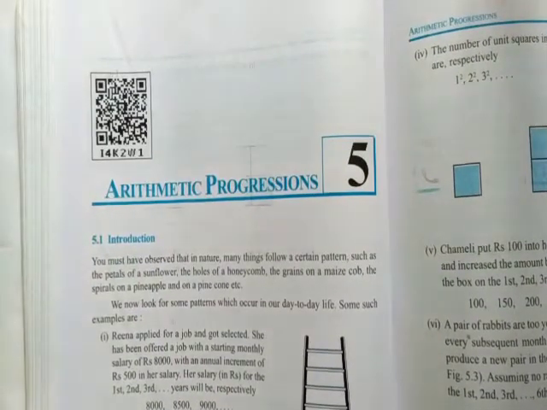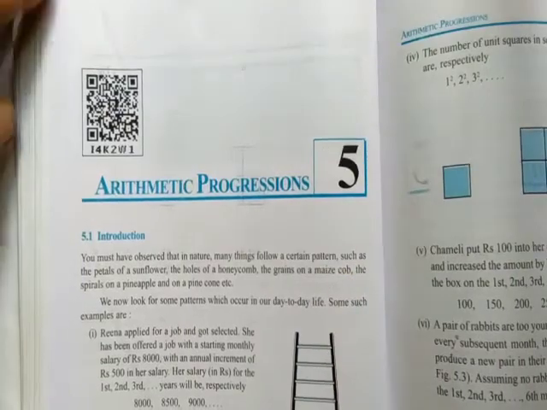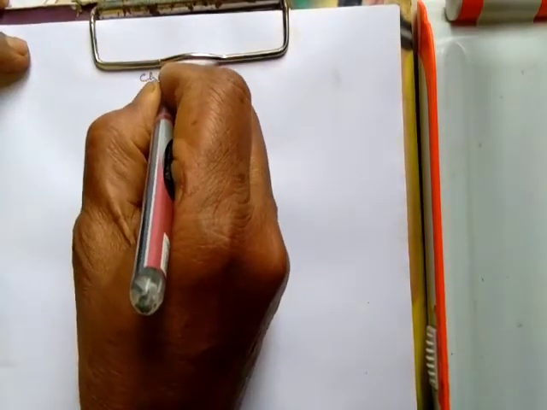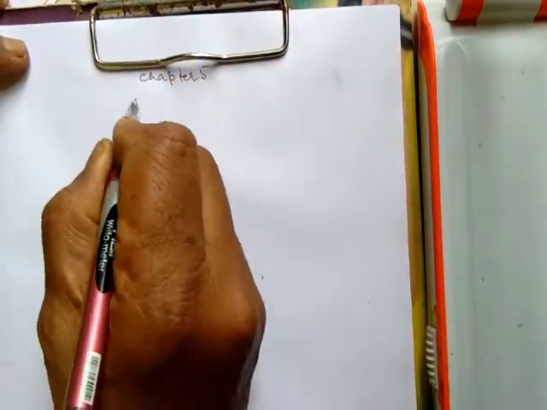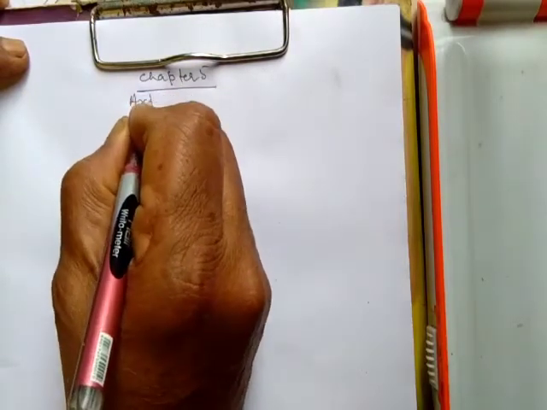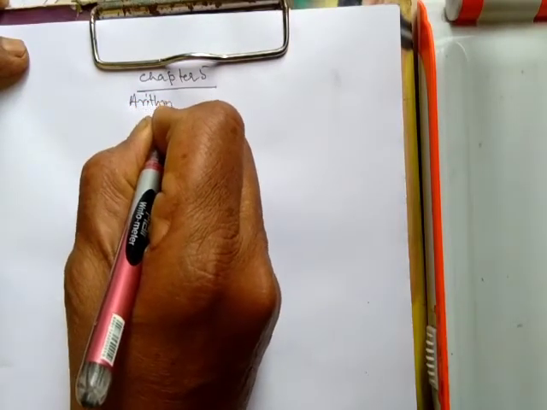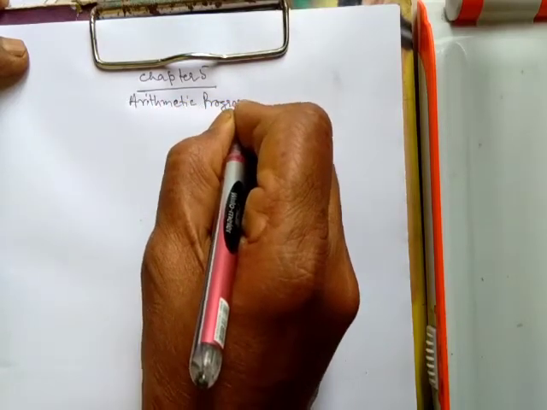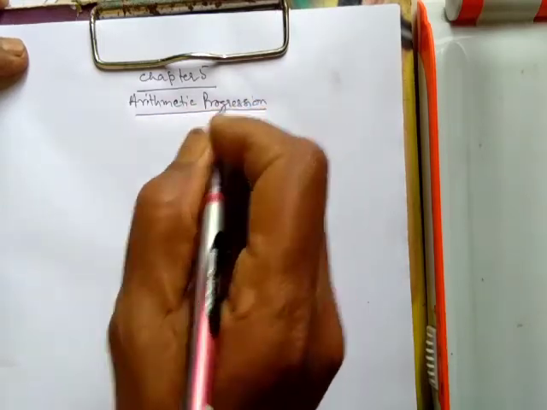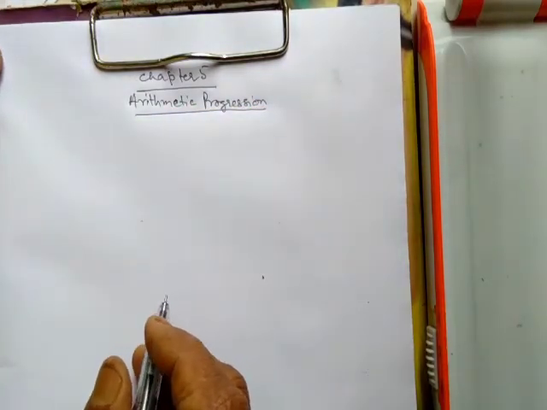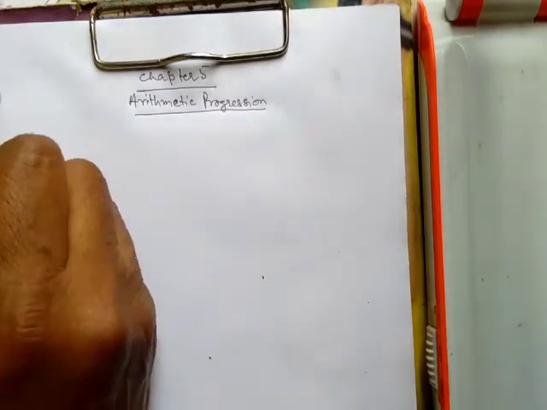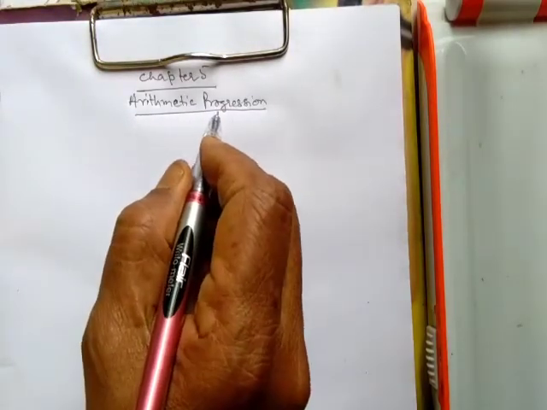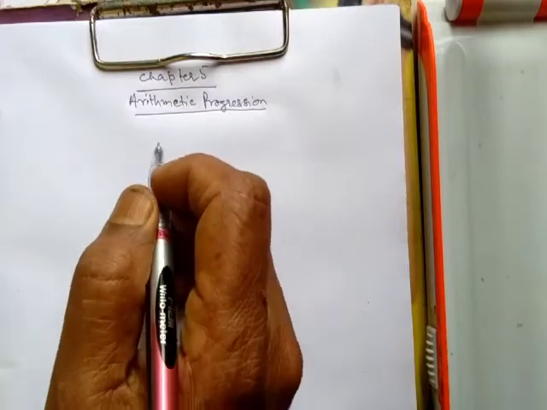Next, arithmetic progression. Chapter 5, arithmetic progression. Arithmetic progression. So what is it? Arithmetic progression, in short, is AP.